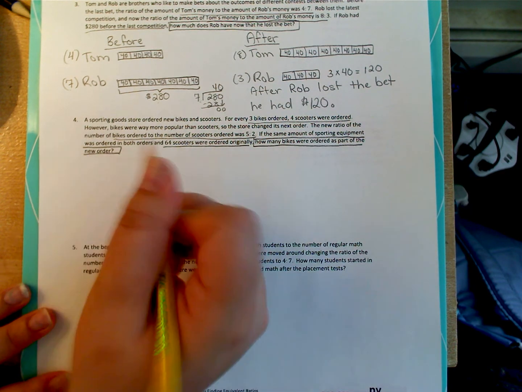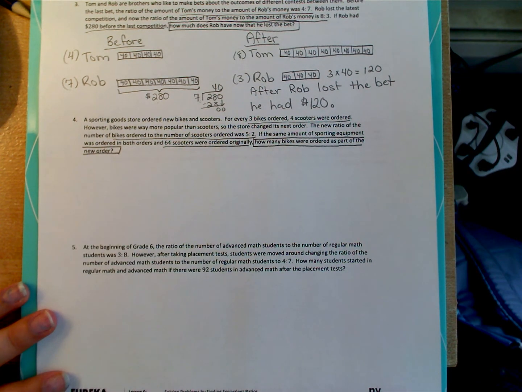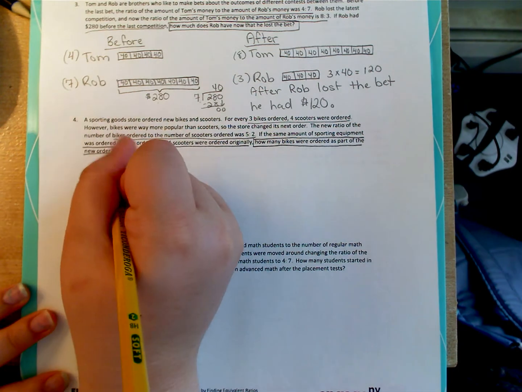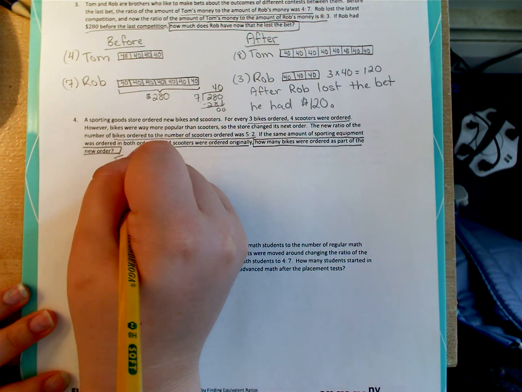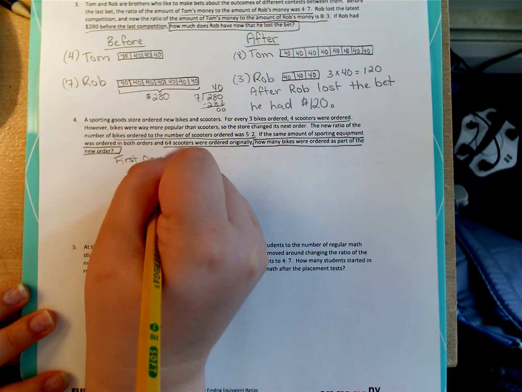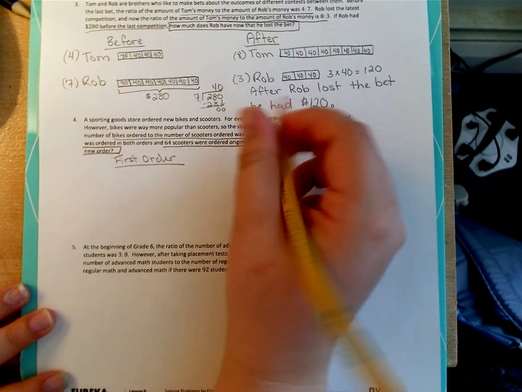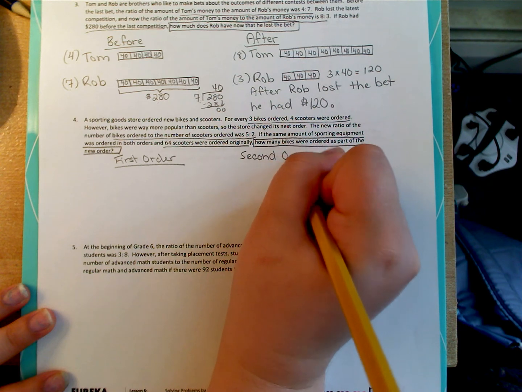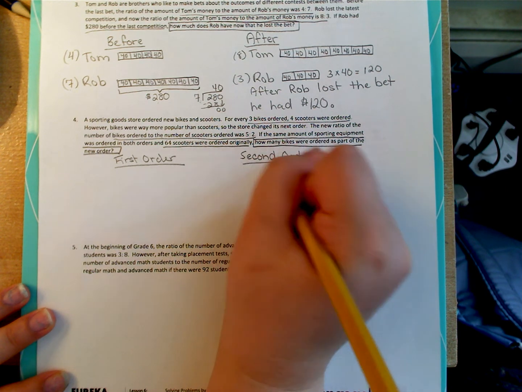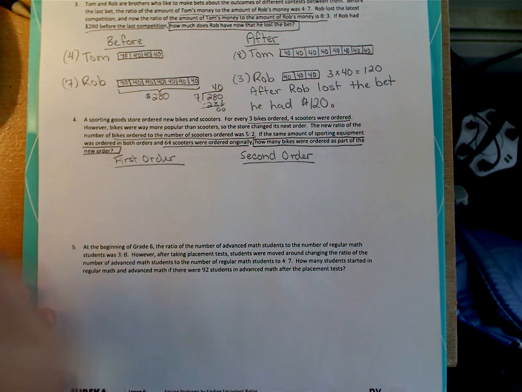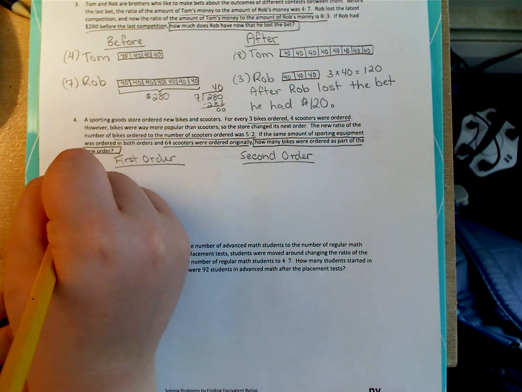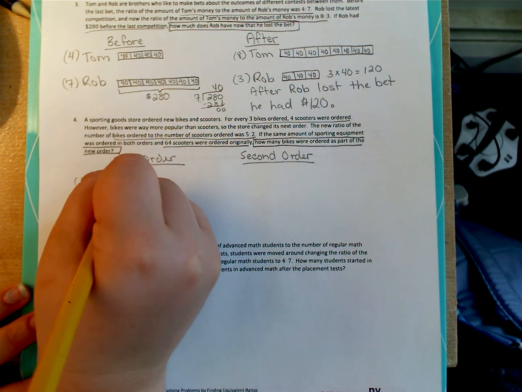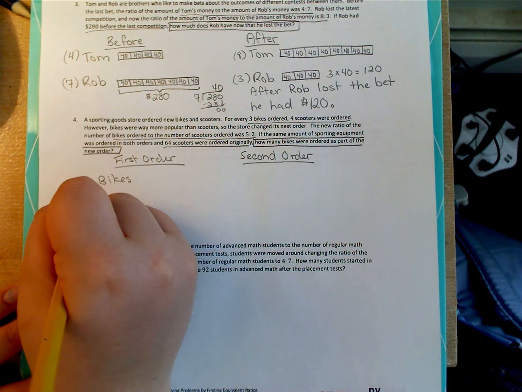All right, so let's start up our tape diagram. So our first order and our second order. So at first, we had 3 bikes for every 4 scooters.